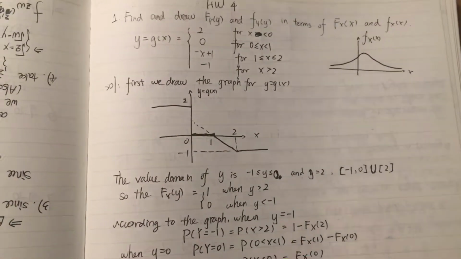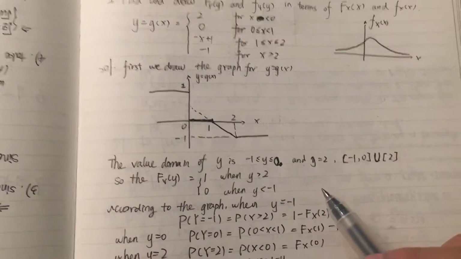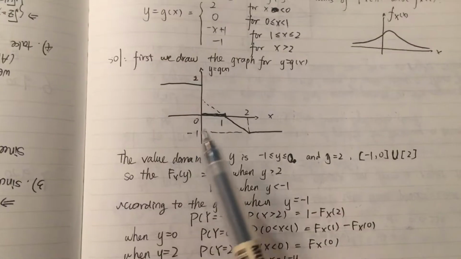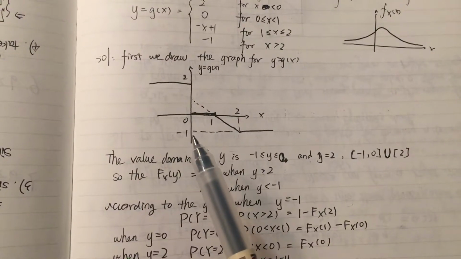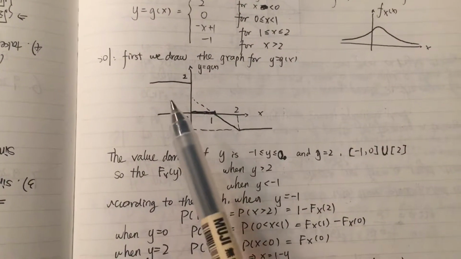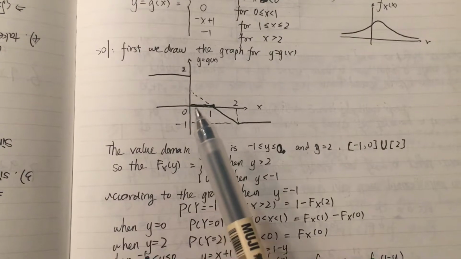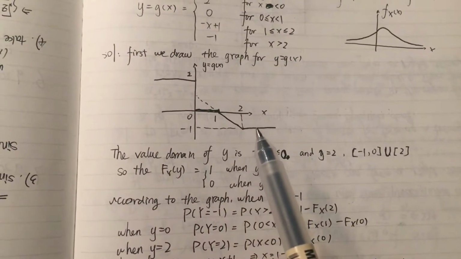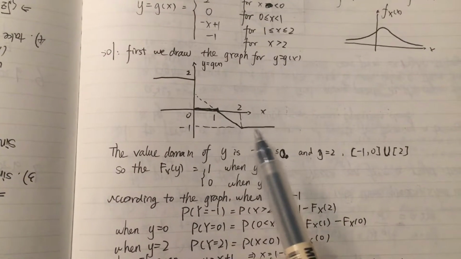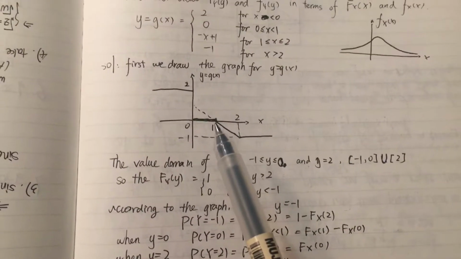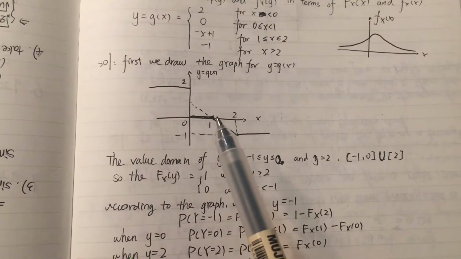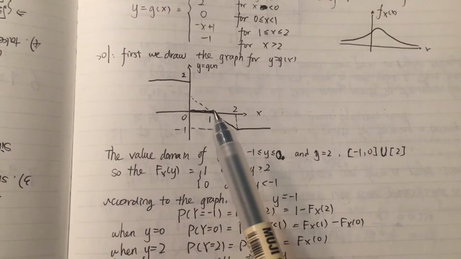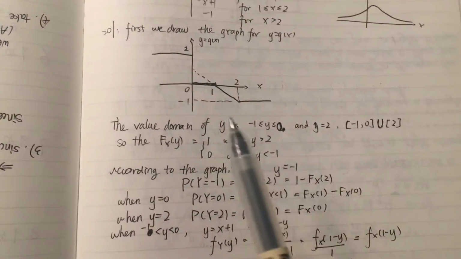and the distribution function of y, we first drew out the graph for y equal to g(x). As you can see, the graph is here as illustrated, where y is equal to 2 when x is less than 0, and when x is between 0 and 1, y is equal to 0. And when x is larger than 2, y is equal to minus 1, and x and y satisfy the relation y equal to minus x plus 1 between x equal to 1 and 2.